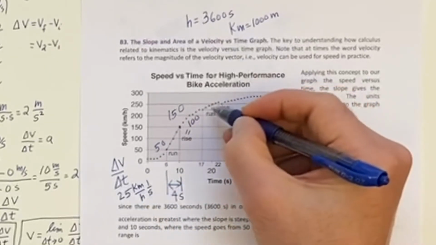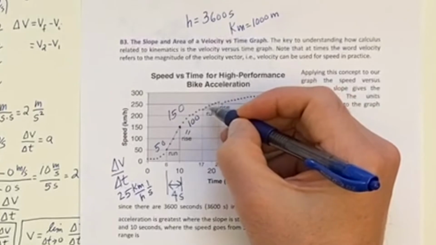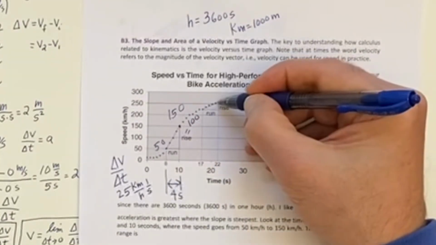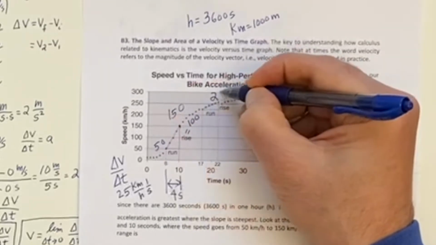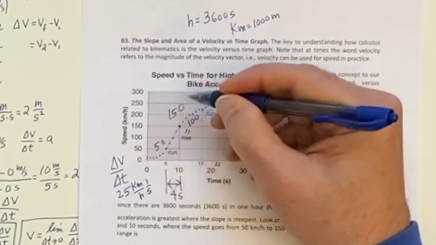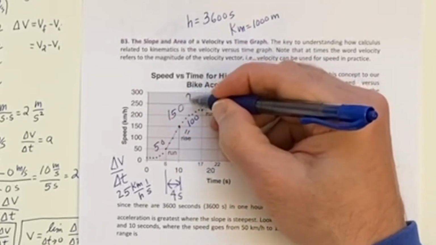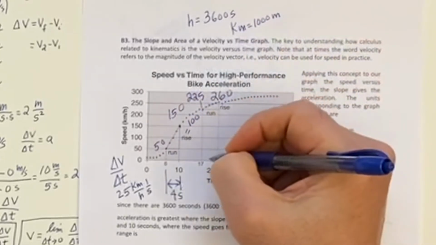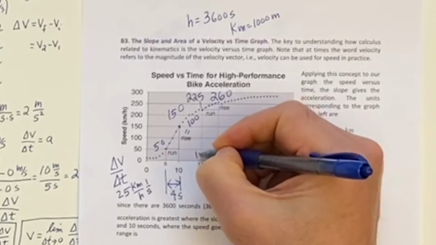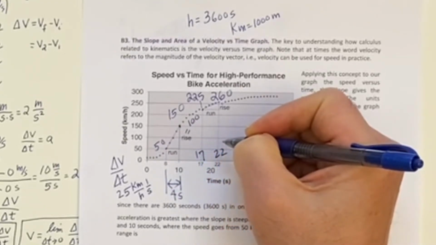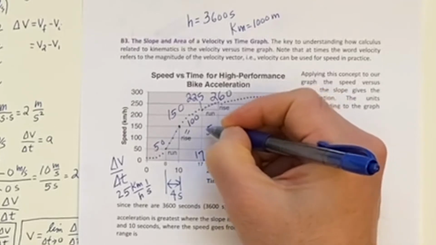Now, if we look at the second case up in here, let's say that looks like a 260 up there. And this one here looks like between 200 and 250. We'll say that's a 225. We're estimating here. And from 17 seconds to 22 seconds, that would be 5 seconds.